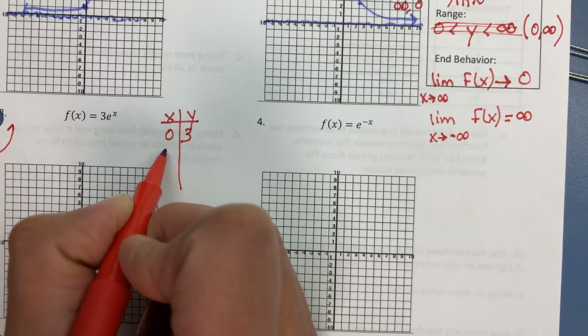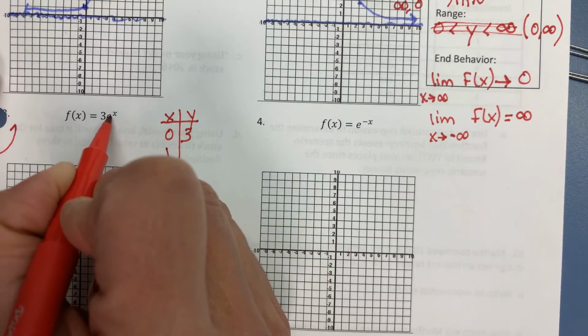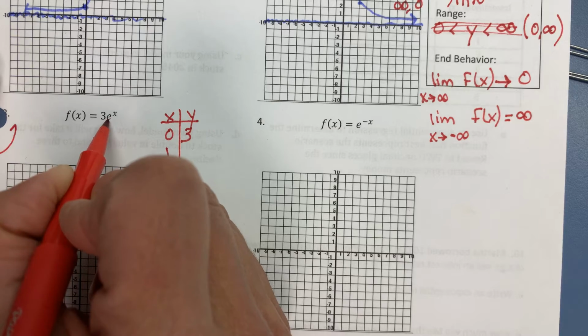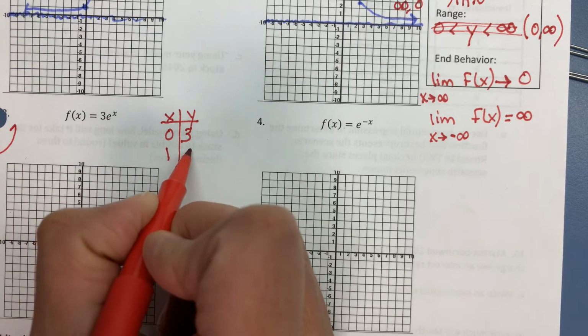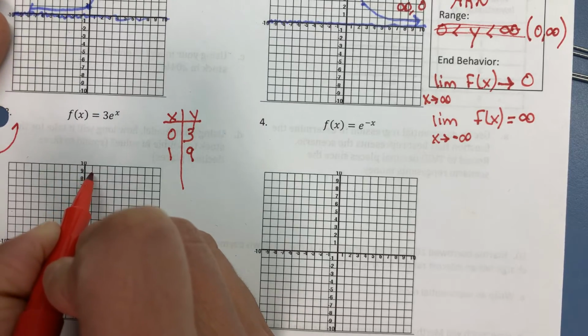And let's say you want to try for another point. So again, this is about 3. e to the first is about 3, because anything to the first power is itself. So it's about 3 times 3. So it's about 9, not quite 9, but close to 9. So I could maybe estimate that point if I want.